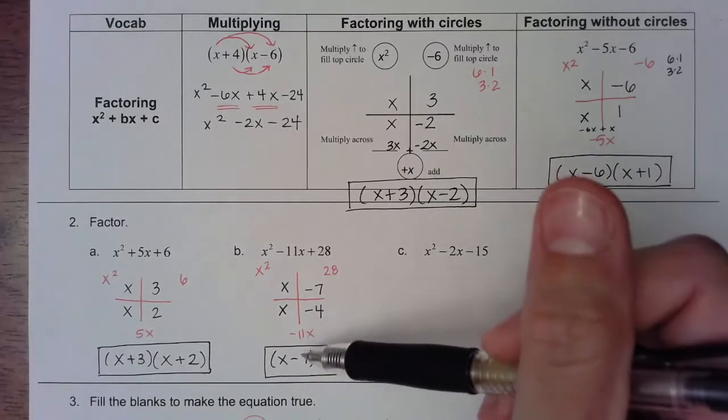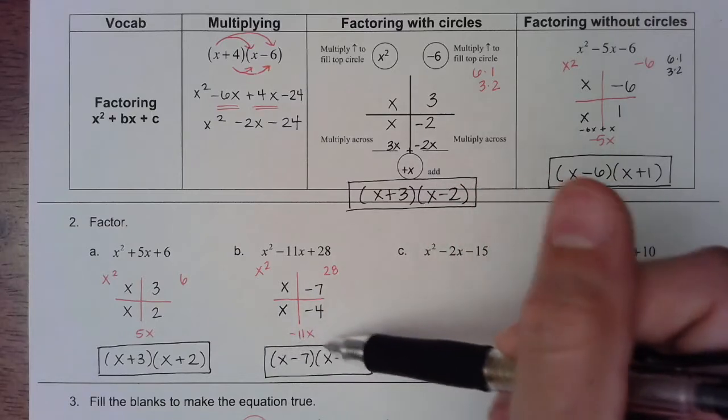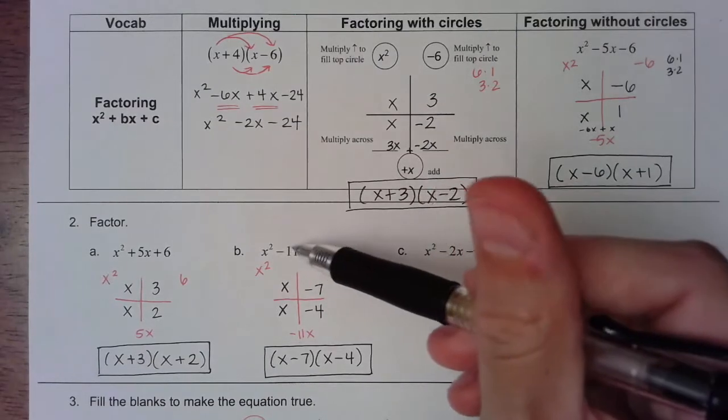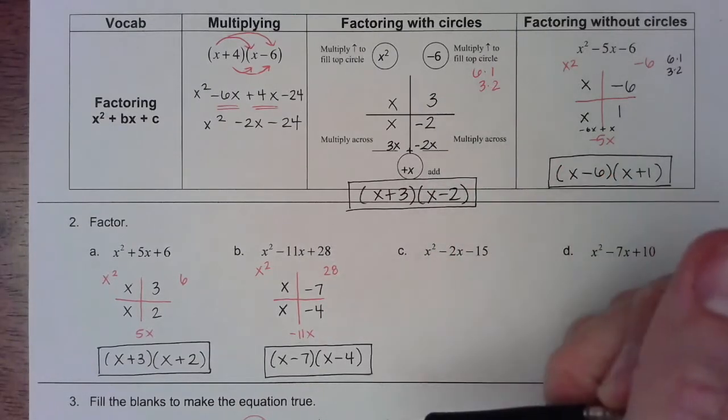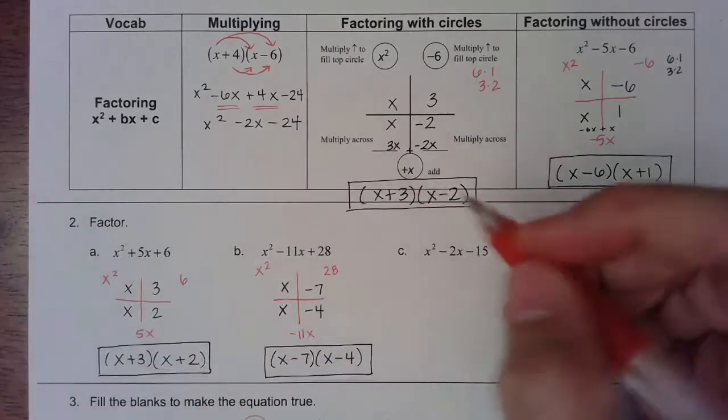Now, one thing you can do to check your answers to these questions, and I want to make sure I point that out here in the notes, is you can always go back and FOIL these and multiply them back out and make sure that after you combine like terms, you get this as your answer. So it's kind of nice because you could check any of your answers. Let's see the next one.